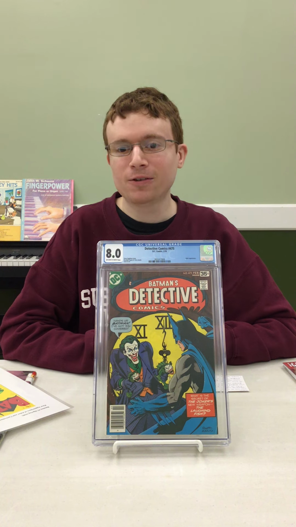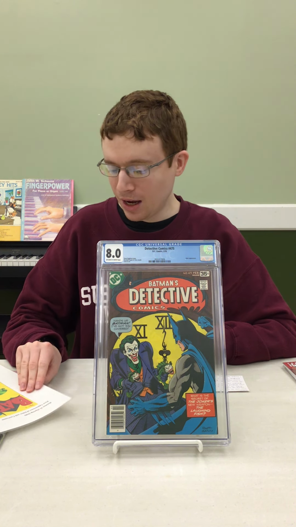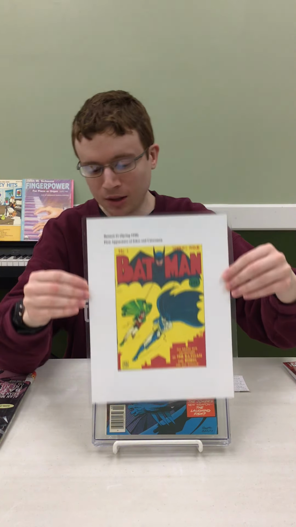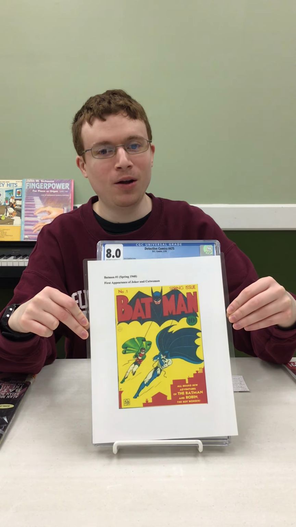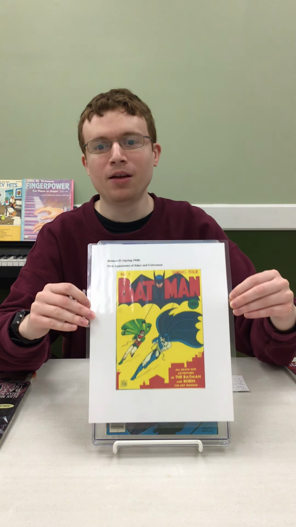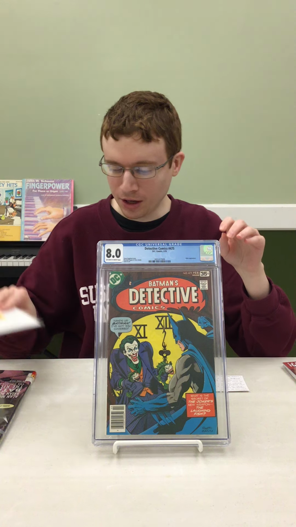So the Joker made his first appearance in Batman #1 in 1940. And I do have a picture here of the cover, so you just get a basic idea. The issue was also the first appearance of Catwoman as well. But that's when the Joker made his first appearance.